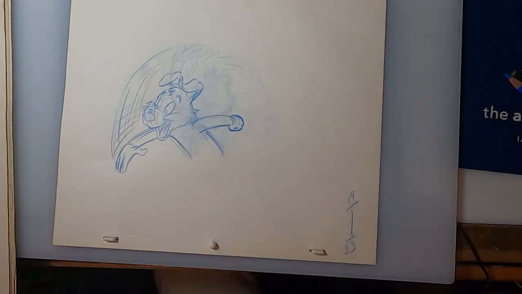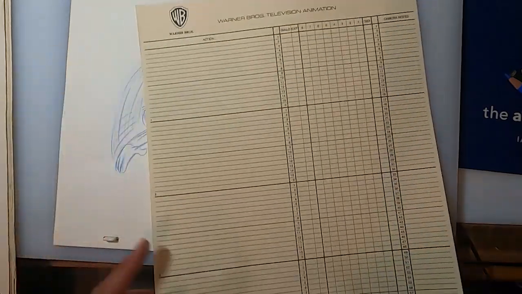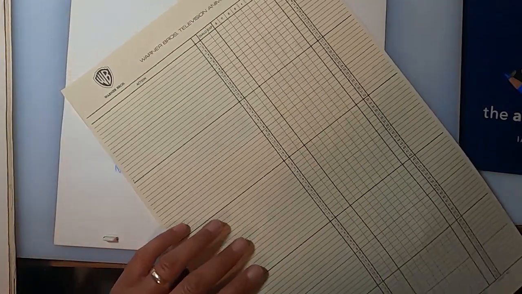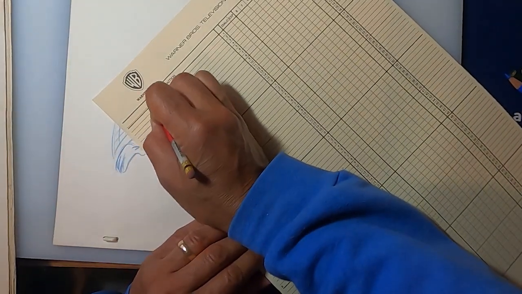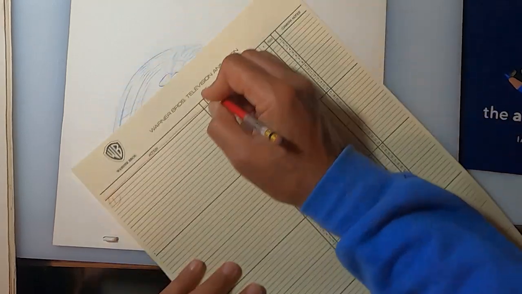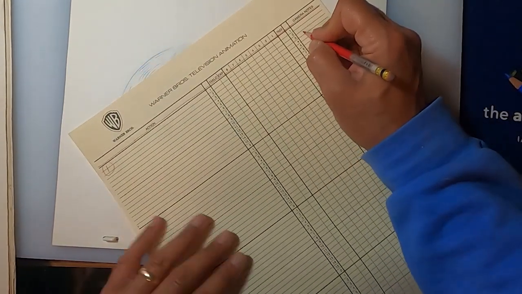And let's see, we have here an X sheet that we can use, and we would put our, as you've seen me do before, a red line goes all the way across here, tells the animator here's the start of the scene.